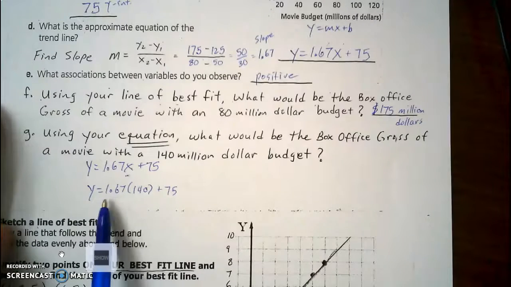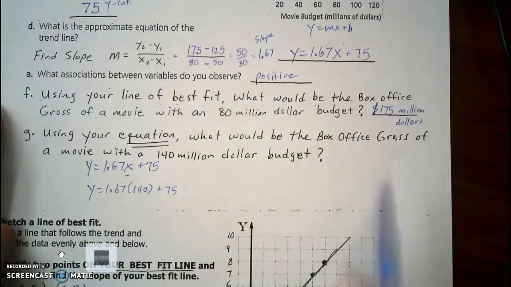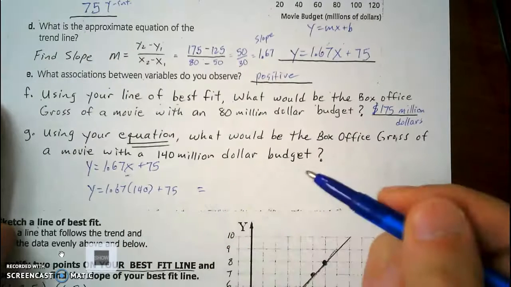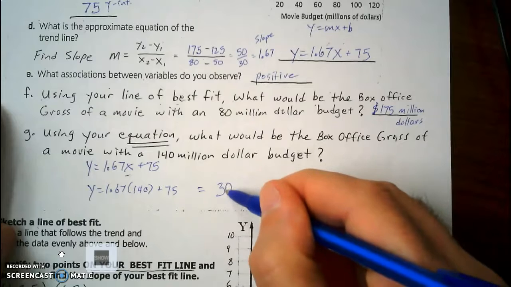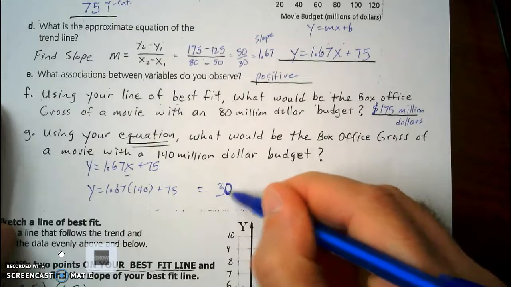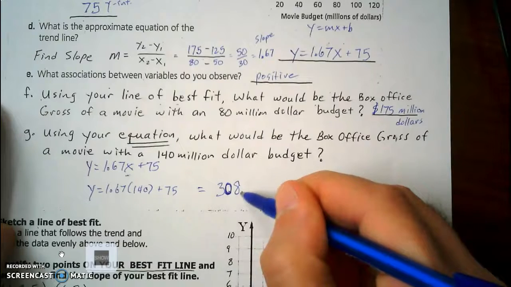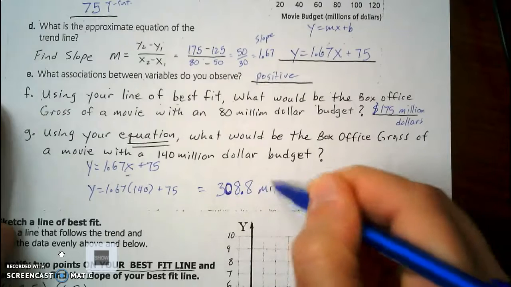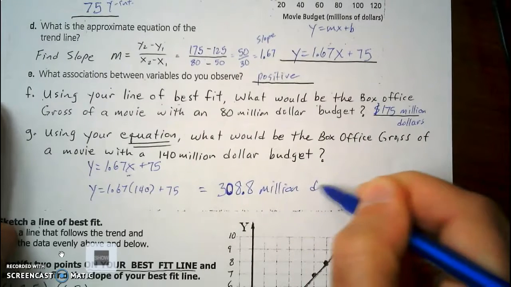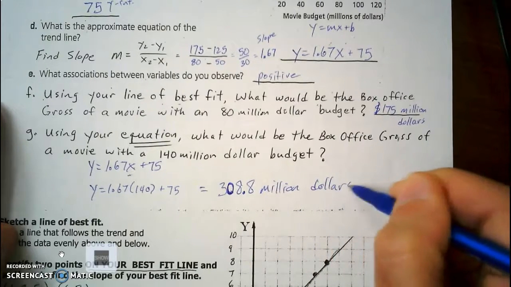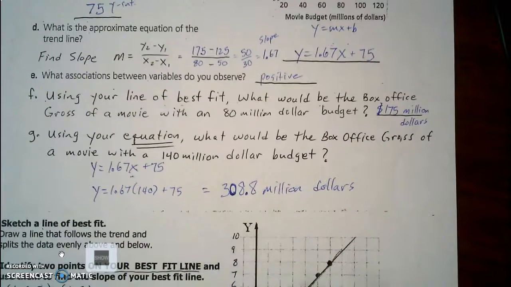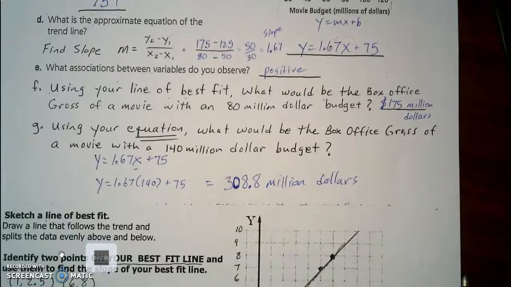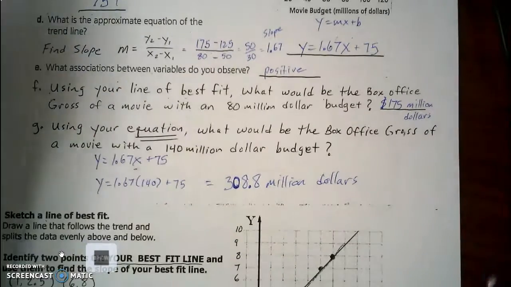So you calculate this, and multiply, and then add 75, and then you might have to round it off. I did not mean to make that decimal yet. That's 308, now comes the decimal, 0.8 million. So with a budget of 140 million, they could expect to gross about 308 million. You will have to do that on the assignment.